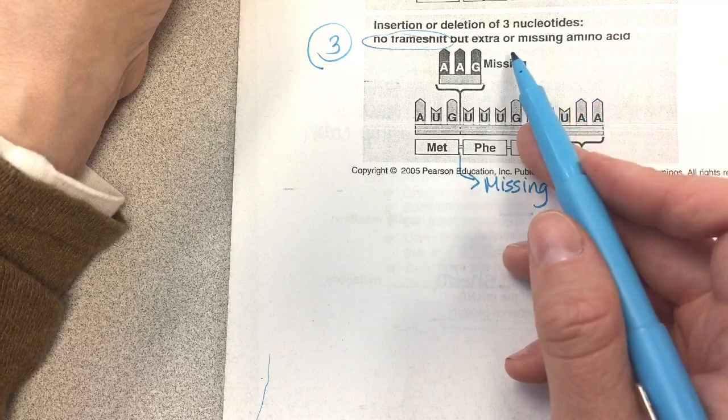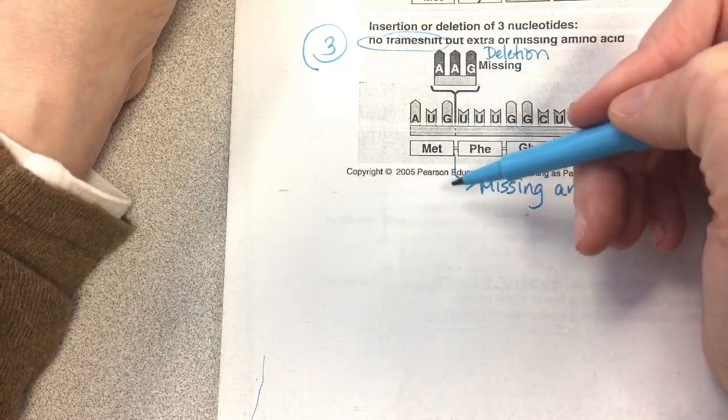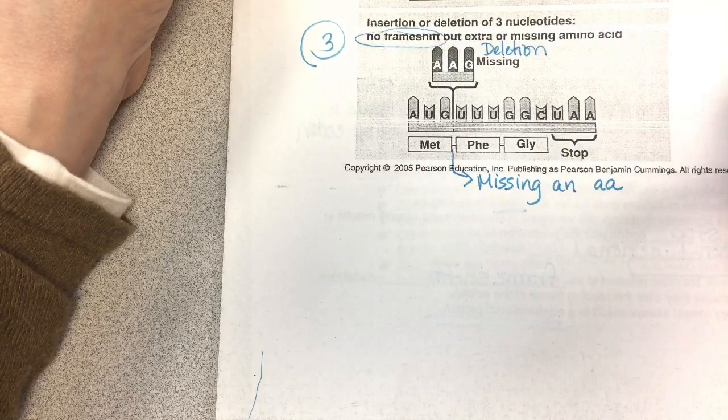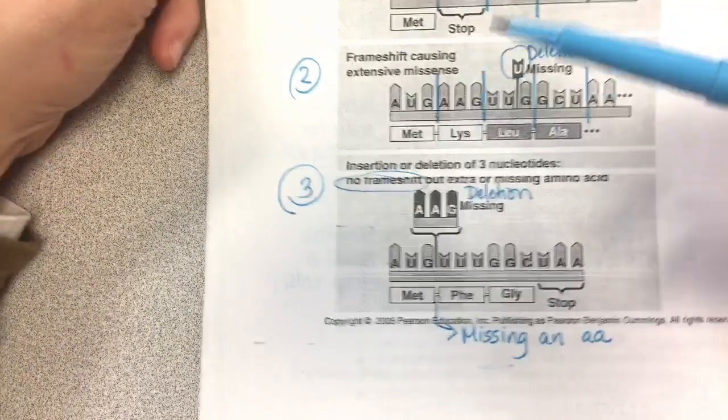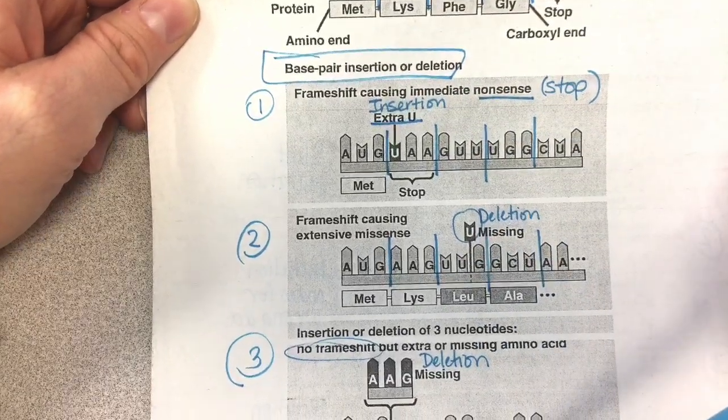So how do you get an extra one? By inserting. This is the deletion. This was a deletion up here, taking out a whole codon. But we could insert a whole codon, and then we'd have an extra amino acid. So all three of these are examples of what can happen with an insertion or a deletion.